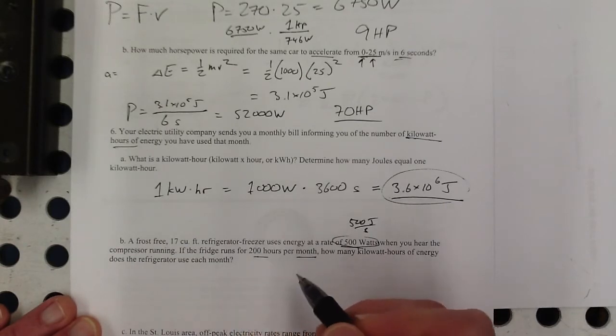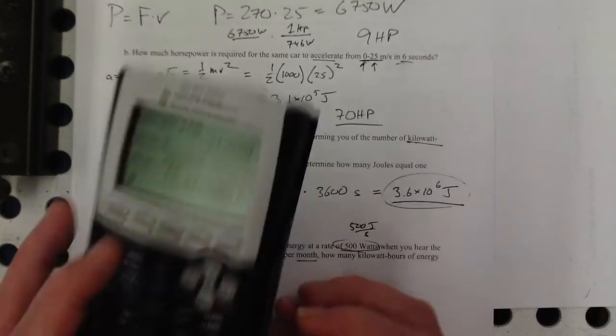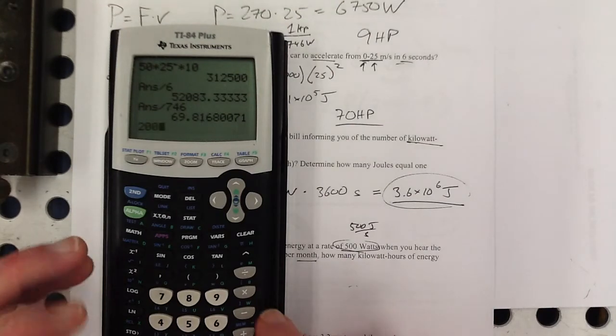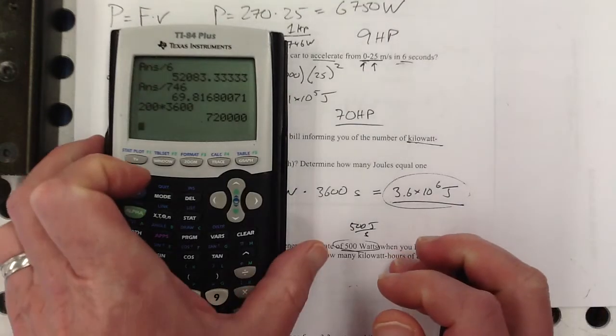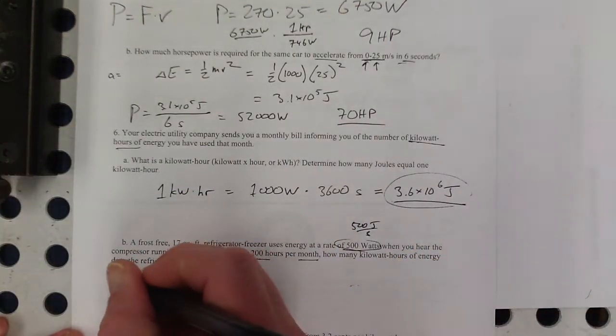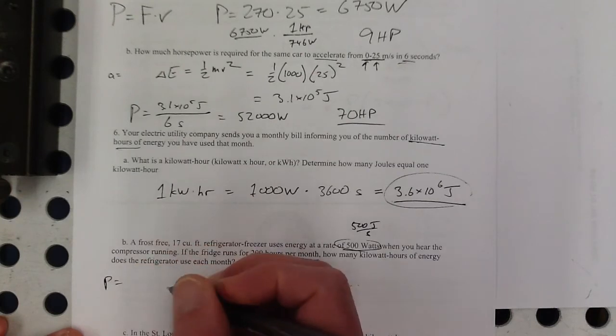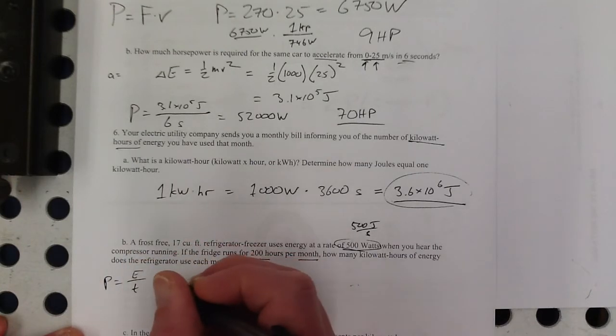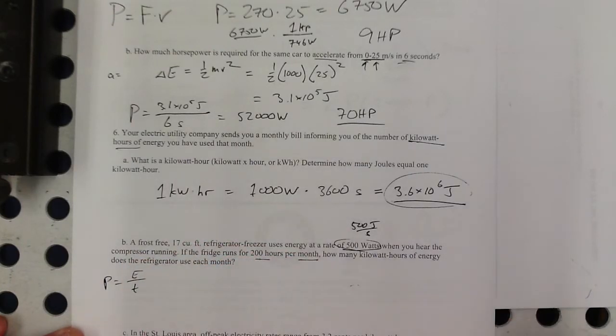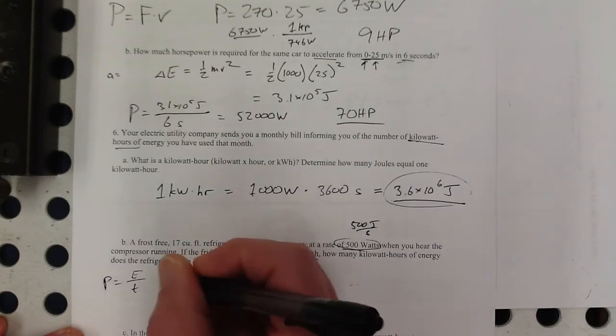So 200 hours, how many seconds is that? 200 times each hour is 3,600 seconds. So that's 720,000 seconds. Power is equal to energy divided by time. So that means that energy is equal to power times time, right?